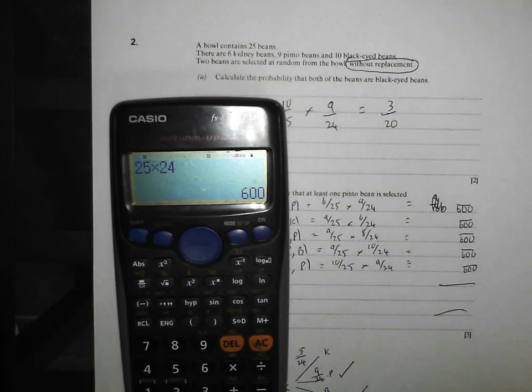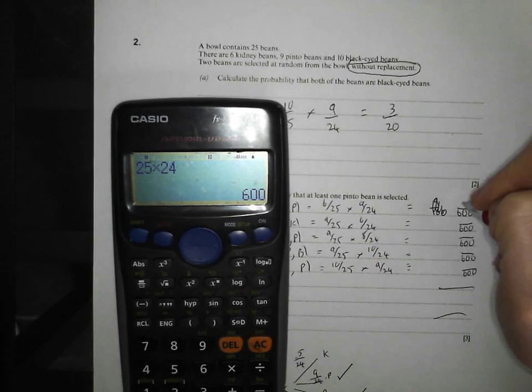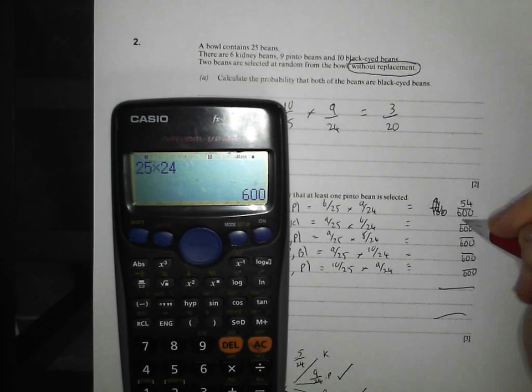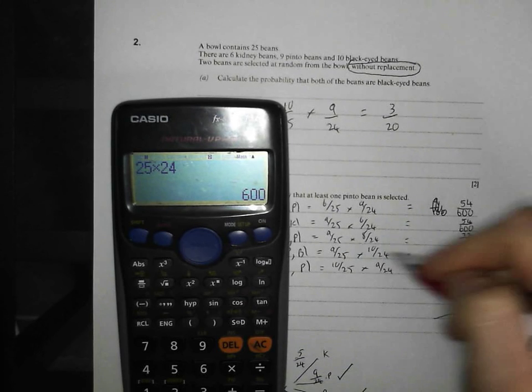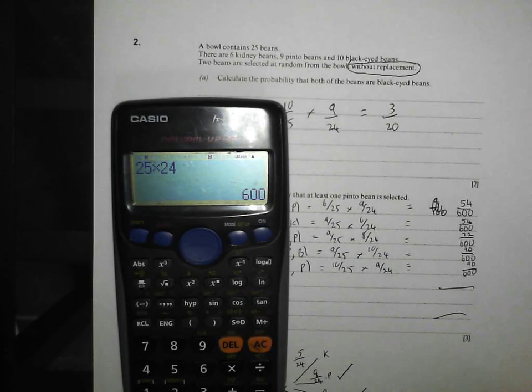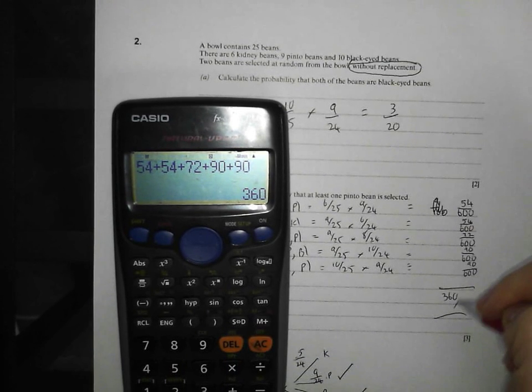Alright, here we go. So we've got 25 times 24 is 600. So we've got 6 times 9, so that's going to give us, if my maths is right, 54. 9 times 6, I think is 54 as well. 9 times 8, 72. 9 times 10 is 90. And 10 times 9 is 90. And then I can just add up my numerators. So I've got 54 plus another 54 plus a 72 plus a 90 plus another 90. And I end up with 360 over 600.